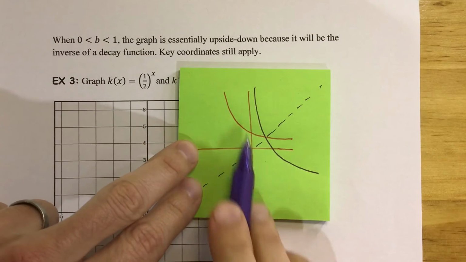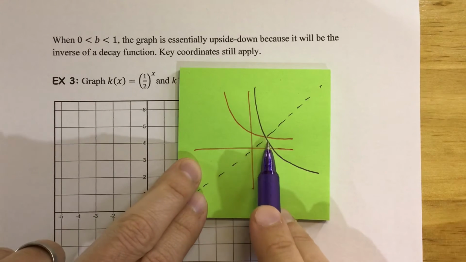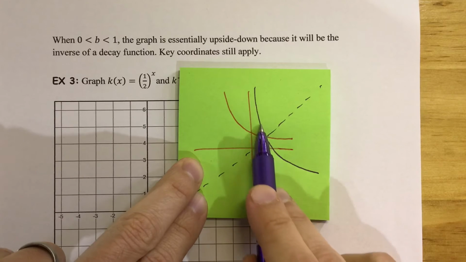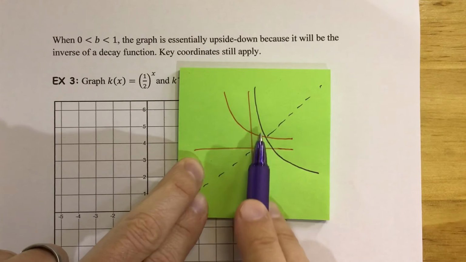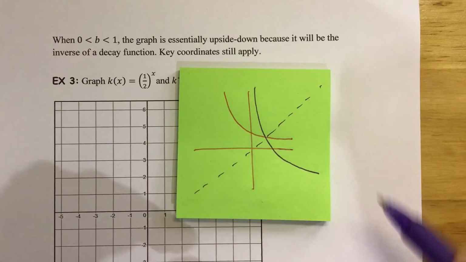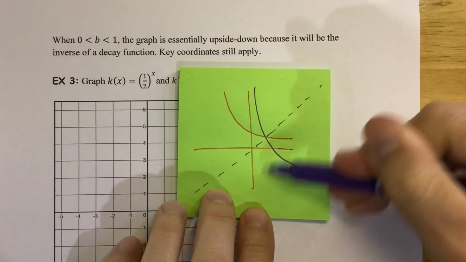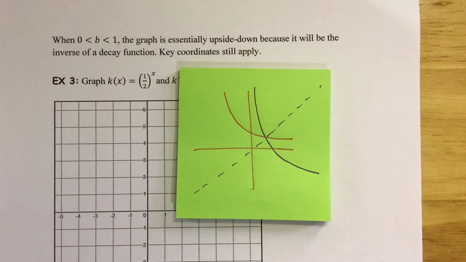Your vertical asymptote is still like that y-axis, unless it's been shifted, and your graph is moving into it, but it moves into it on the upper side, and then it kind of curves away from it on the bottom side. So if you take a look just at this graph, that is a logarithm upside down. That's what's happened there.